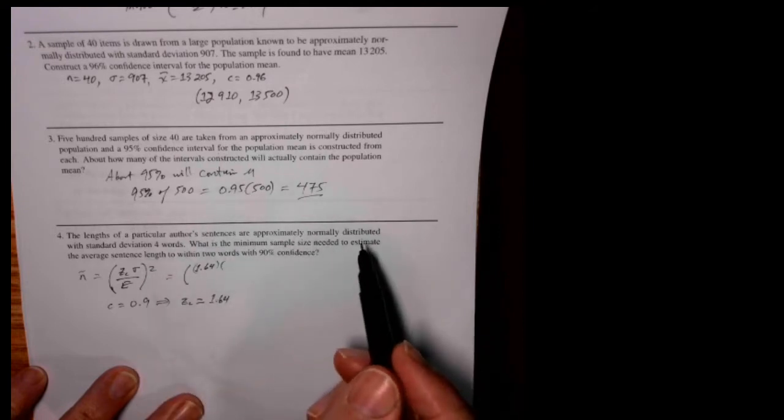times sigma, right? The standard deviation is 4 words, and then divided by e. And this is usually the hardest part of the whole problem. In these minimum sample size problems, the hard part is to remember that E has to be given to you in the problem. You have to be able to look at the problem and find E. There's no way to calculate it for these minimum sample size problems. Here, you have to come within 2 words, so E is 2. E is how close you have to come to the population mean. So that goes here, 2. And then we'll square that.